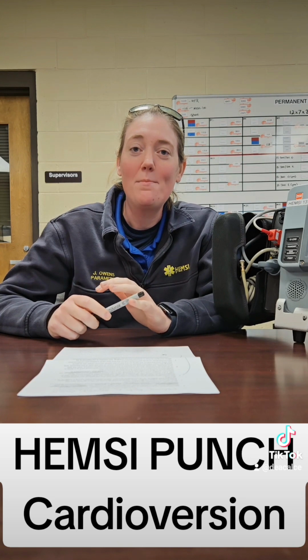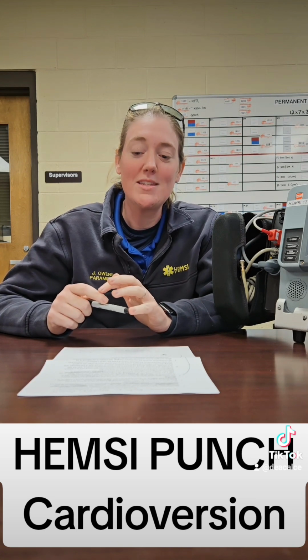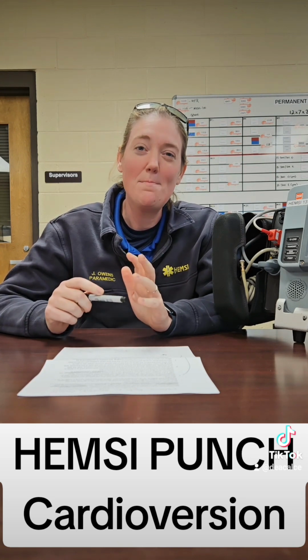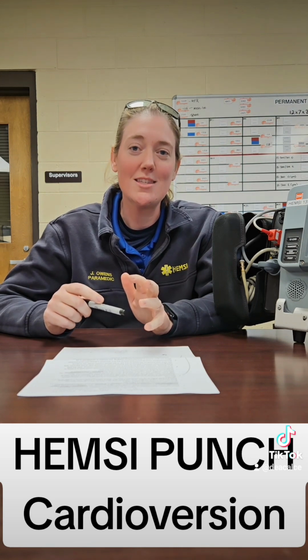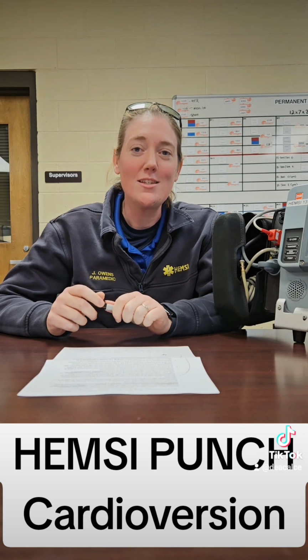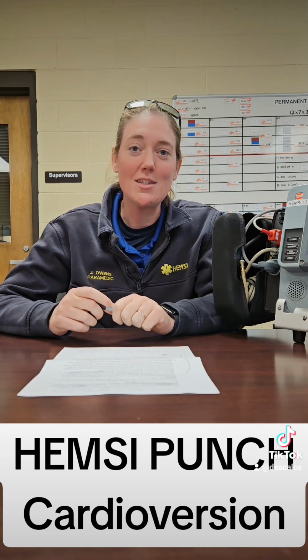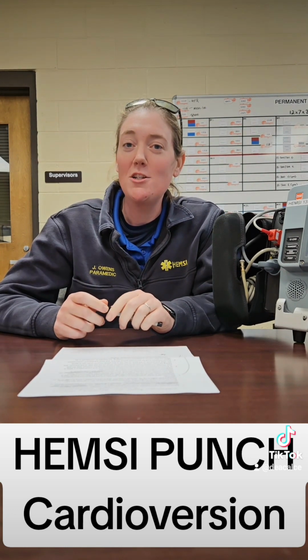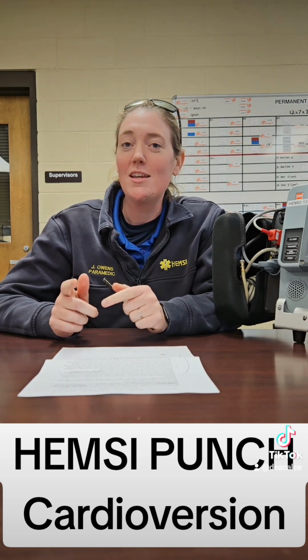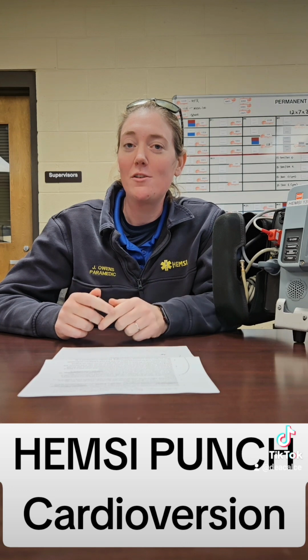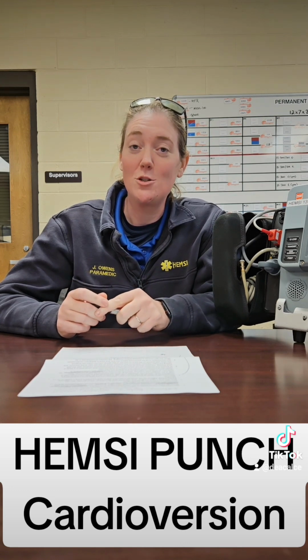Secondly, when we're talking about torsades specifically, like polymorphic VTAC, it may not synchronize on the monitor, and just know that. In that case, you would not be using synchronized cardioversion. If they are unstable, you would be defibrillating these patients at 360. For pediatric patients, it's going to be 4 joules per kilogram, and for pediatric and adult patients, if you need to repeat for synchronized cardioversion, it can be done every 2 minutes.